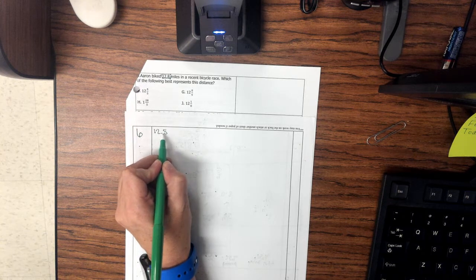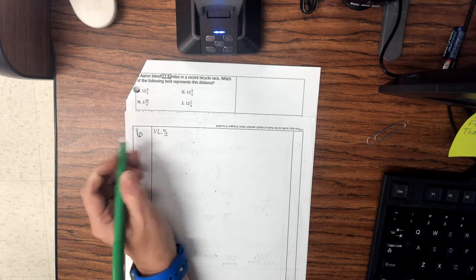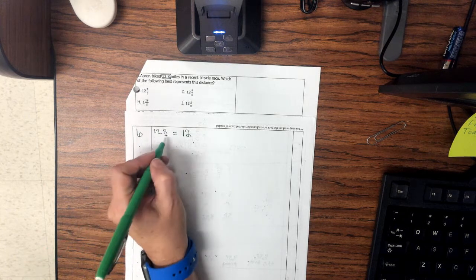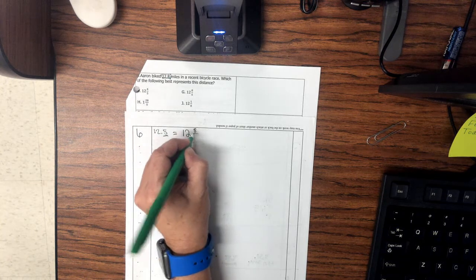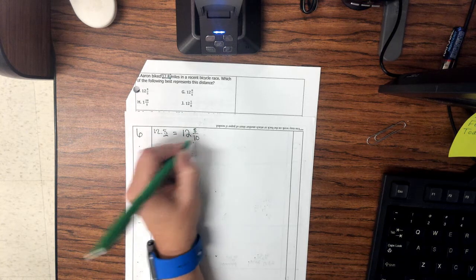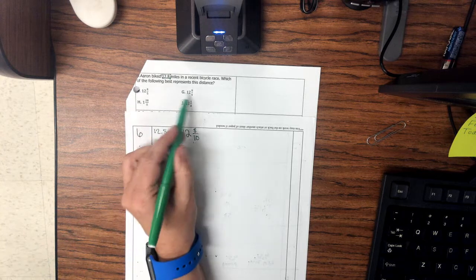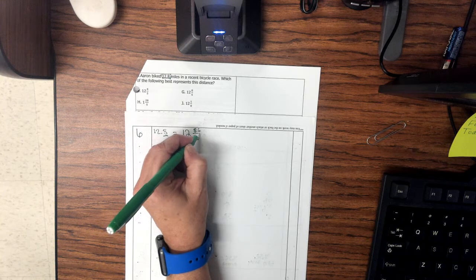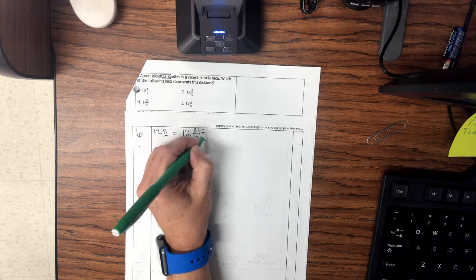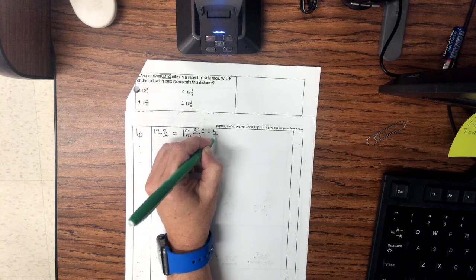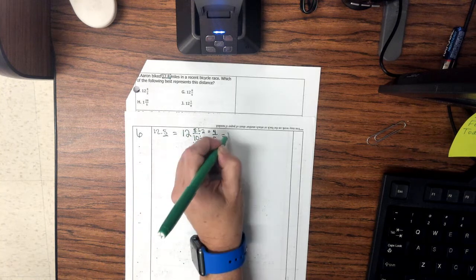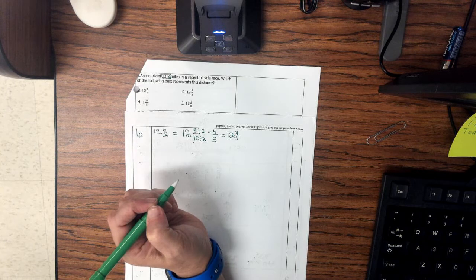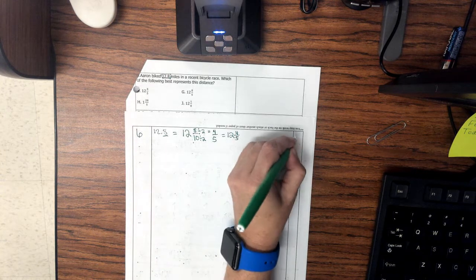12 and 8 tenths. So 12 would be my whole number, and then 8 is my numerator, and it's in the tenths place, so 12 and 8 over 10. It's not here, which means that I can simplify this. Since they're both even, I'm going to divide them by 2, and I get 4/5. So my answer is 12 and 4/5, which is letter F.